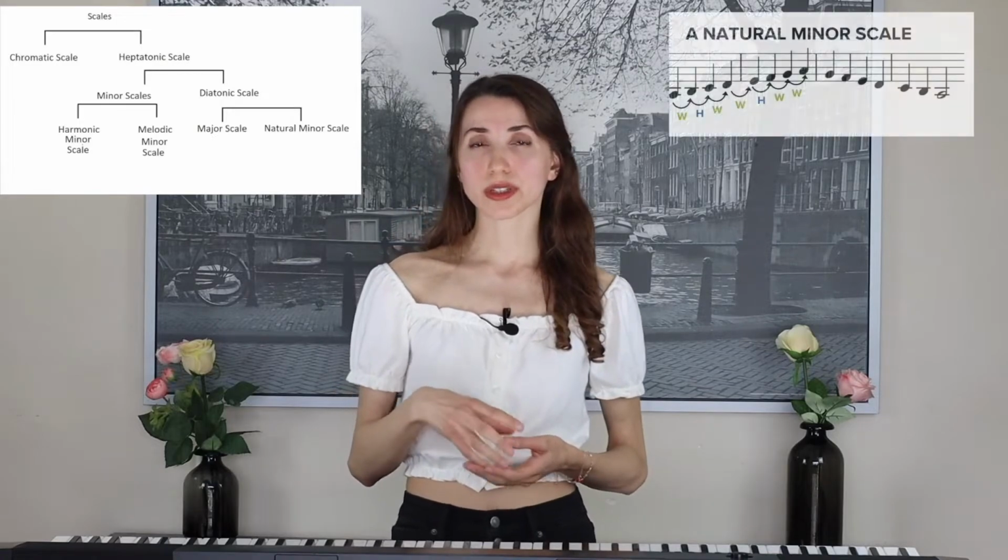Now, every major scale has a relative minor scale. Why do we call them relatives? Because these 2 share the same key signature. When you have a major scale and a minor scale sharing the same key signature, we call them relatives. Of course, we have 3 different types of minor scales: the natural minor, the harmonic, and the melodic. But the natural minor is kind of similar to the major scale.